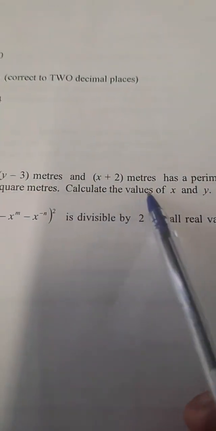Now what they are asking is to calculate the values of x and y given this information. So let us see how we set up the situation. We are told that one of the sides is y minus 3. Then the other length is x plus 2. The opposite sides of a rectangle are equal. So we are told that the perimeter is equal to what? 24 meters. So that means that if we calculate the perimeter, 2 lengths plus 2 breadths will be equal to 24 meters.